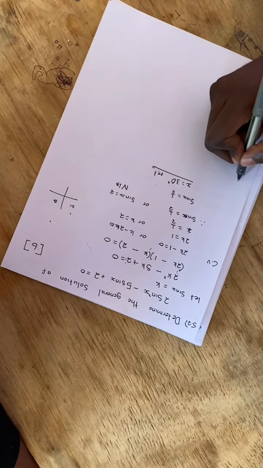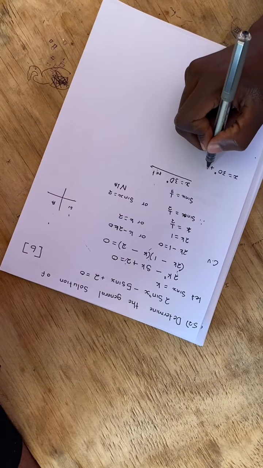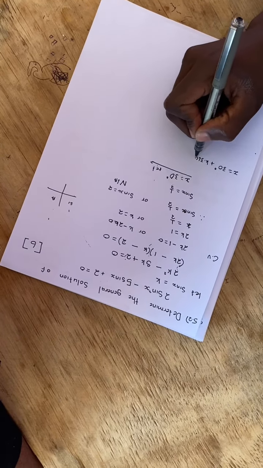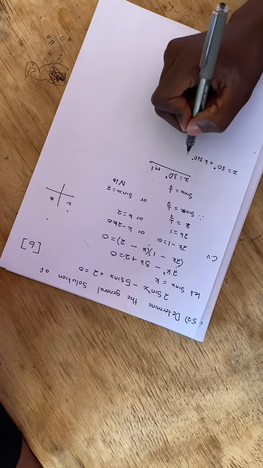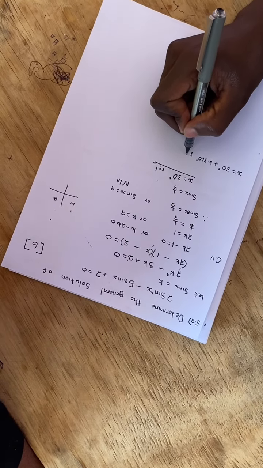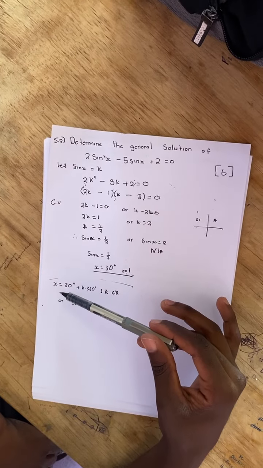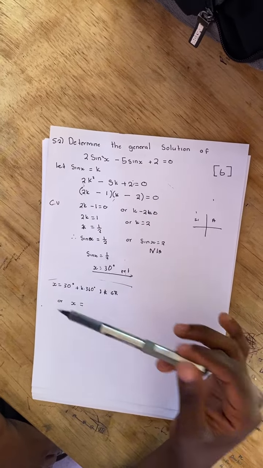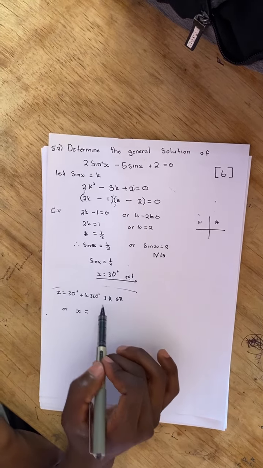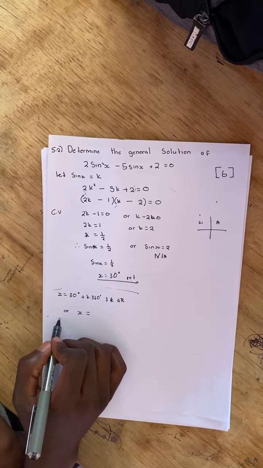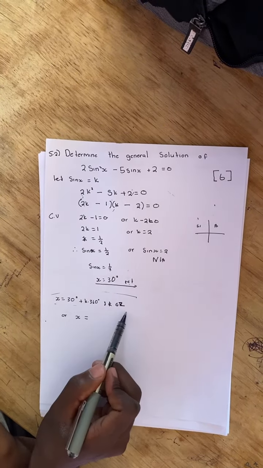That means the actual answer is x is equal to 30 degrees plus k dot 360 degrees, which is the period of the graph, where k is an element of the integers. So x is equal to 30 plus k dot 360, and k is an element of integers. This is the first quadrant.